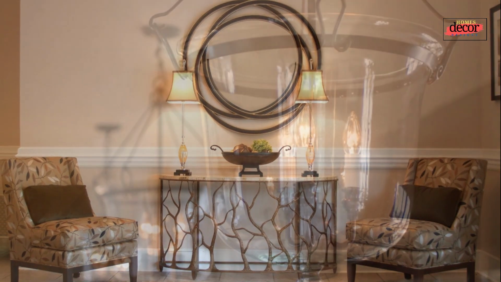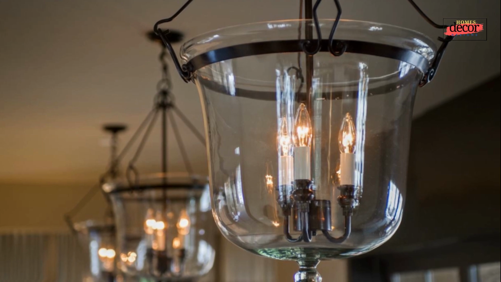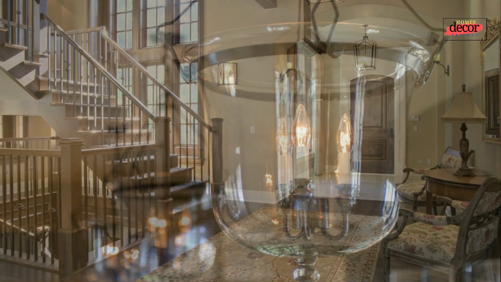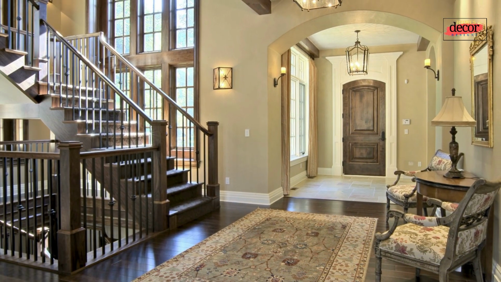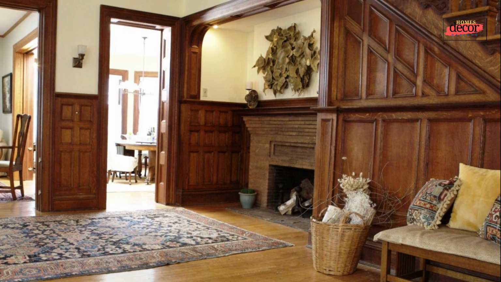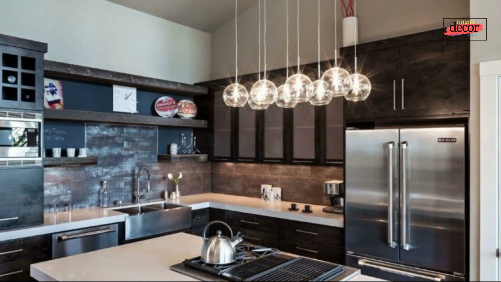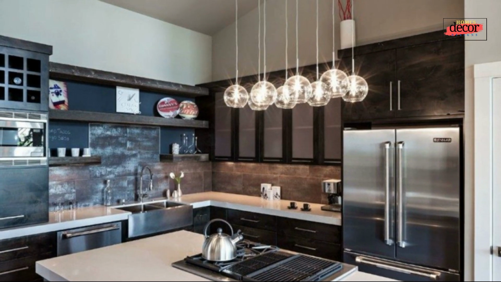Third, accent lighting. This type of lighting is used to highlight architectural features or artwork. It can come from track lighting, spot lighting, or wall sconces. Fourth, decorative lighting. This type of lighting is used to add visual interest and style to a room. It can come from chandeliers, pendant lights, or floor lamps. What are the best types of lighting in minimalist interior design?